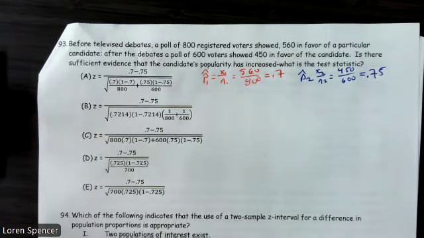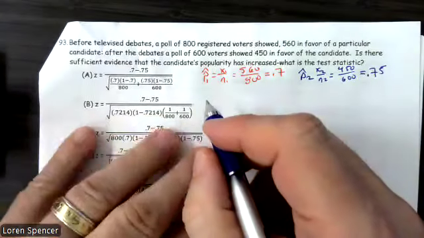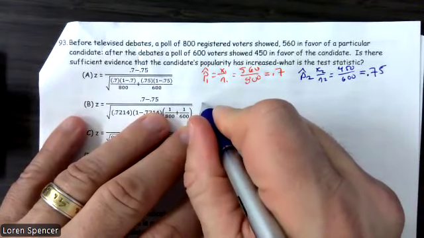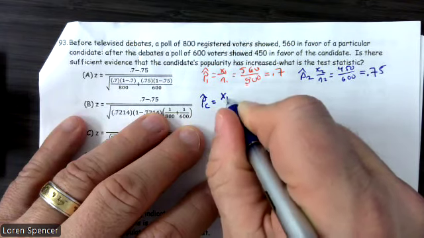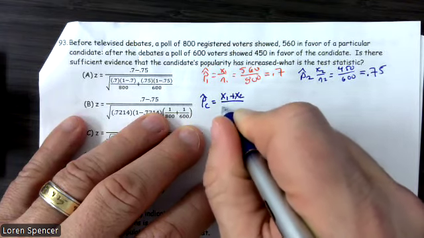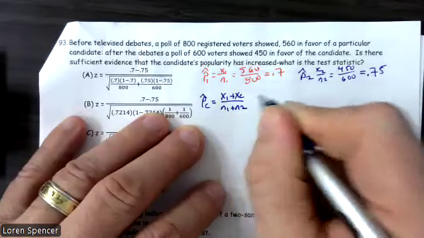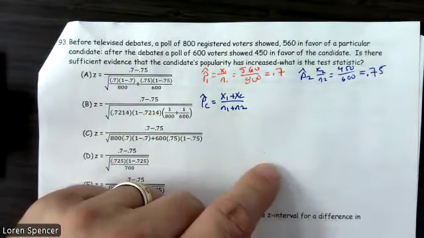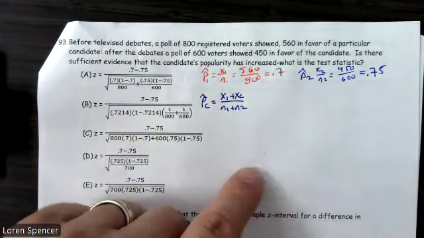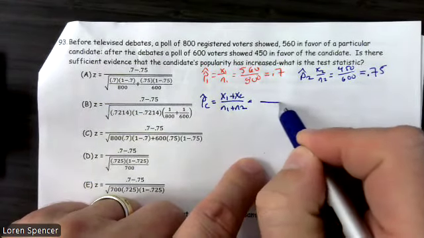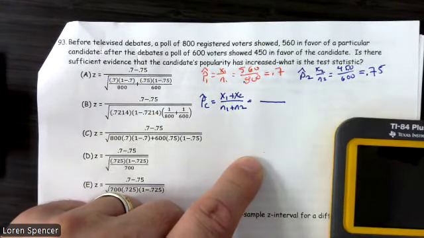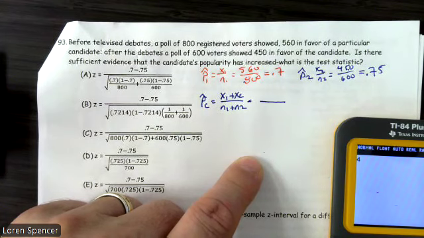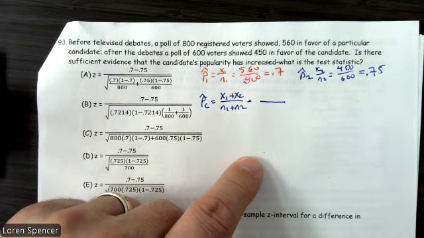But we're working with a hypothesis test. And this is where we're going to have to use p hat c, which equals x1 plus x2 over n1 plus n2. We'll start with x1 plus x2. In this case, that's going to be 560 plus 450. If I add that up, I should get 1100, but I don't trust myself right now. So 560 plus 450. Good thing I checked it out.